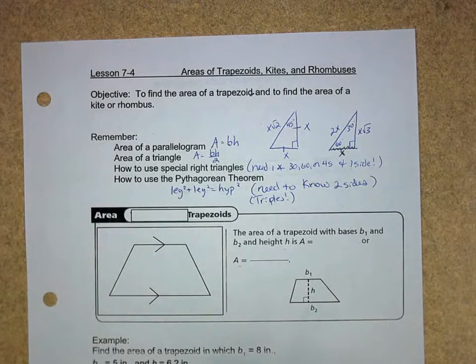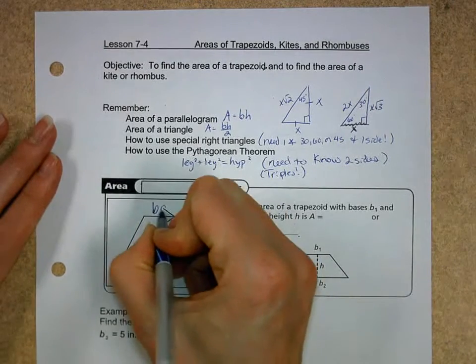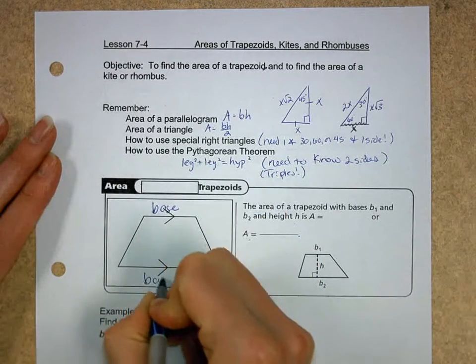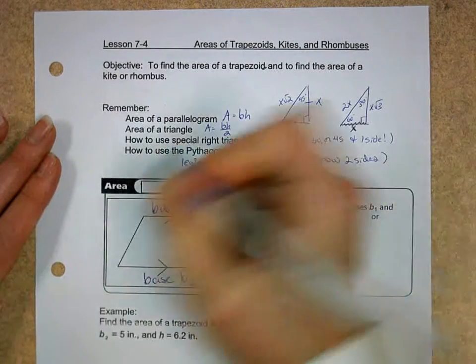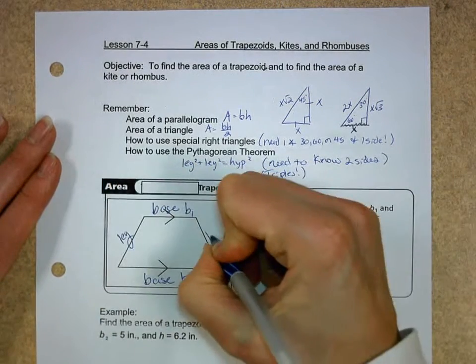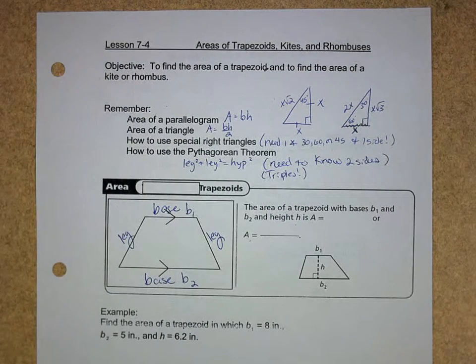So the first thing is we're going to do the area of a trapezoid. And the cool thing about a trapezoid is we remember the parts first. We have our two bases. They're the parallel sides. You get base 1 and base 2. And our non-parallel sides are called the legs. And just remember, a trapezoid that has congruent legs is called isosceles. And that actually would help you out later.